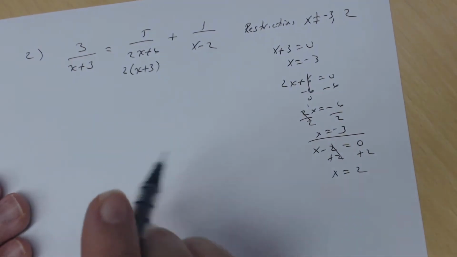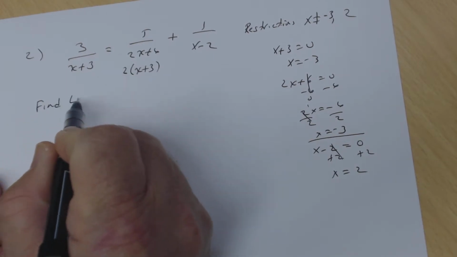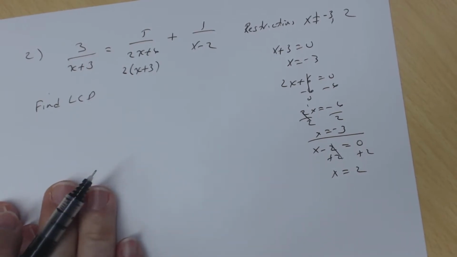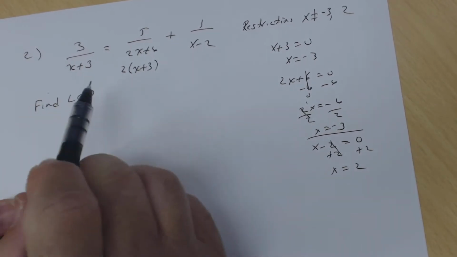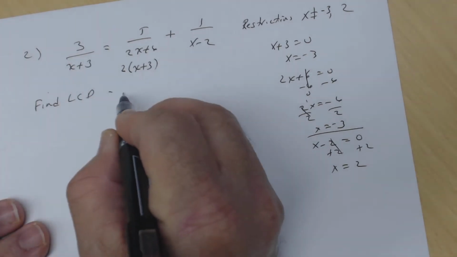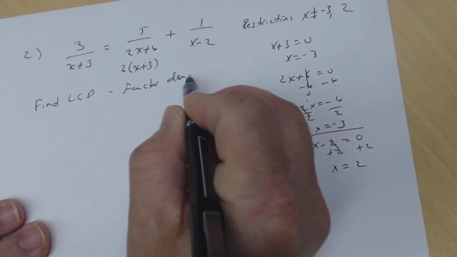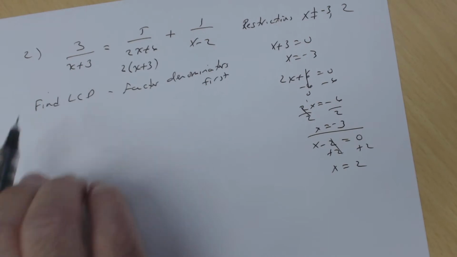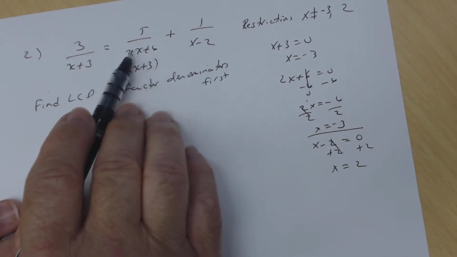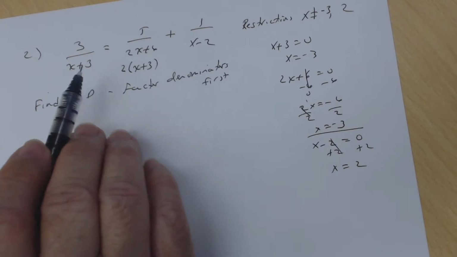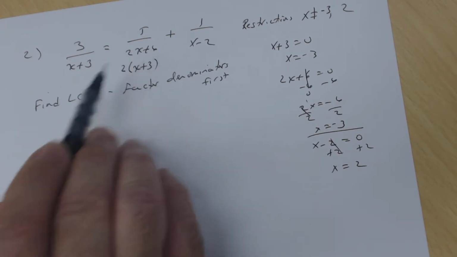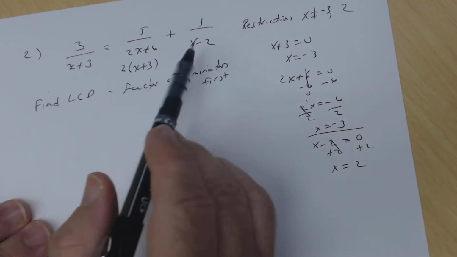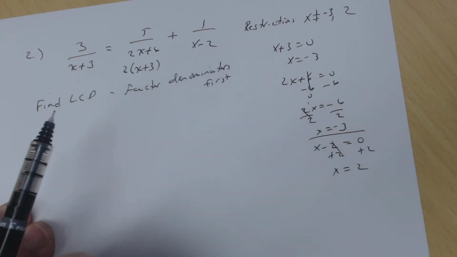All right. Now, you've got to find the LCD. So remember, we're getting to the point from a previous course where you may need to go back and review some stuff. So to find the LCD, first of all, you're going to factor. Factor the denominators. All right, so x plus 3 is already, I can't do anything with it. 2x plus 6, I can factor. You must factor. You cannot leave it as 2x plus 6. So you say 2 times x plus 3. And then x minus 2, I can't do anything with, so I'm going to leave it x minus 2.